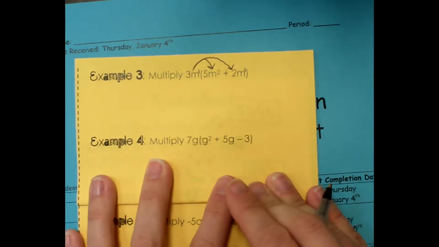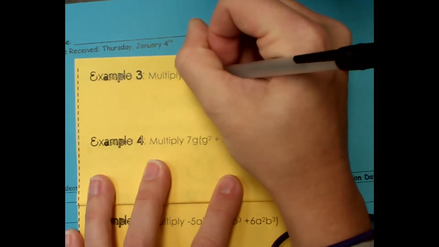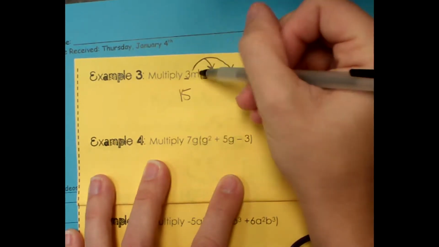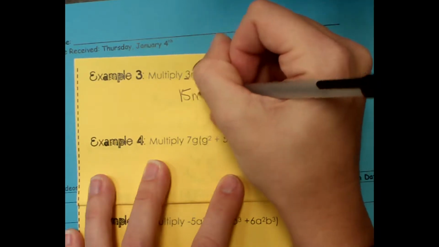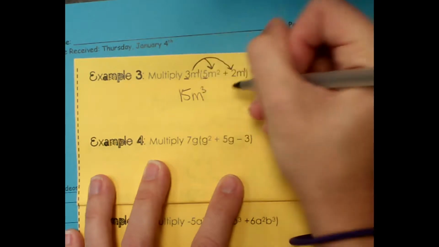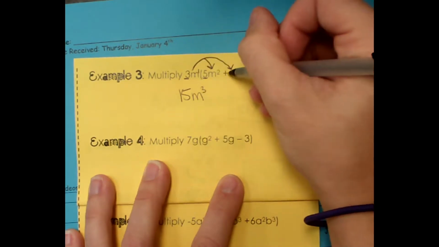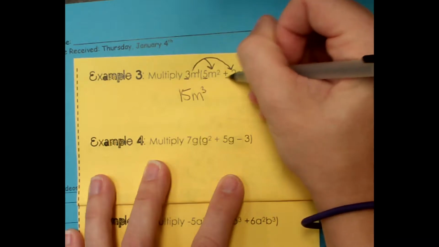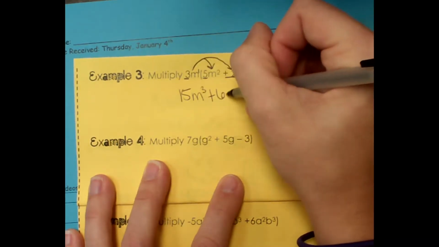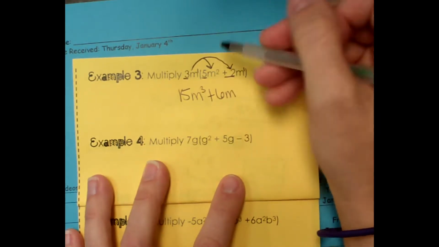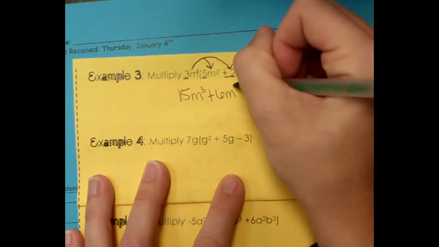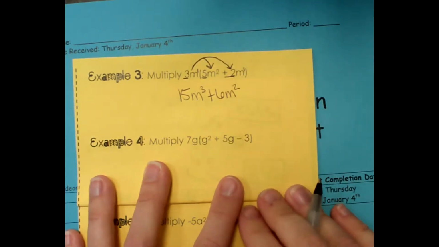the last video. So you're going to multiply your coefficients. You have 3 times 5, which is 15. You have m, so you're going to bring down your m. Then you're going to add your exponents. 1 plus 2 is 3. Then you follow your other arrow, 3 times a positive 2, which is plus 6. Bring down your m, and make sure you understand that because even though it's m to the 1 times m to the 1, 1 plus 1 is 2. So there's your first example.